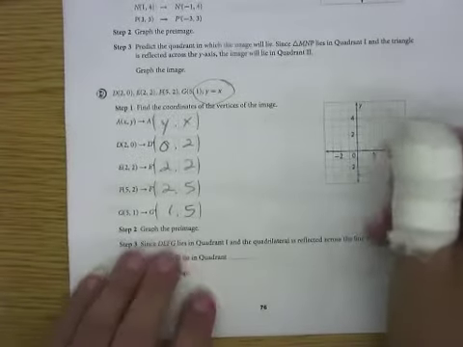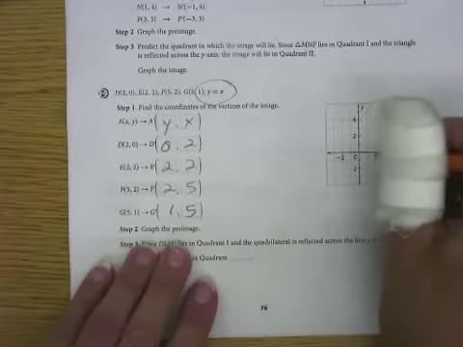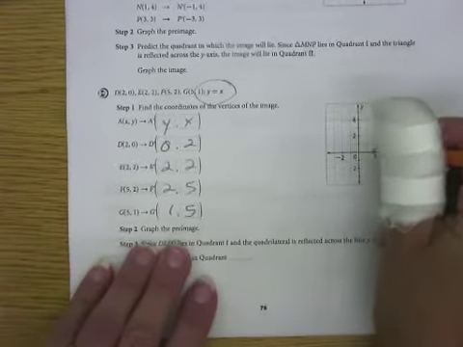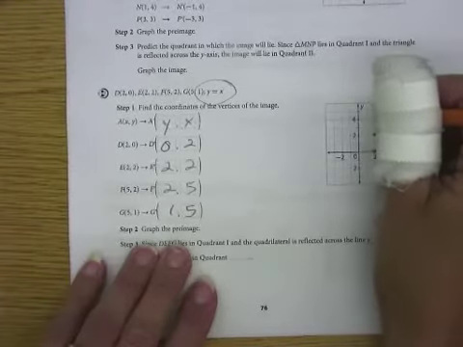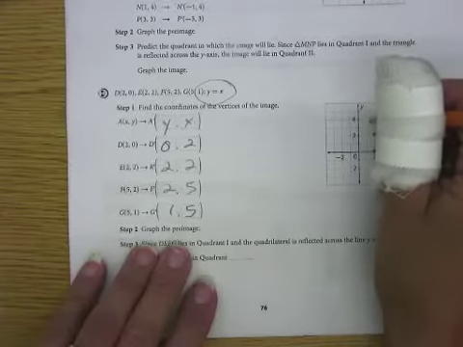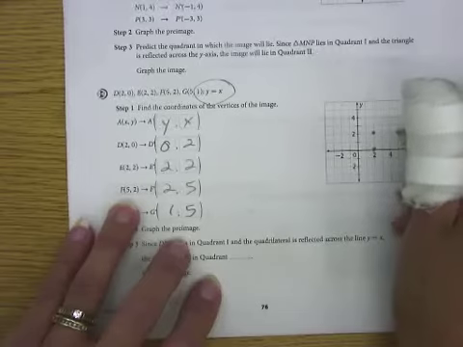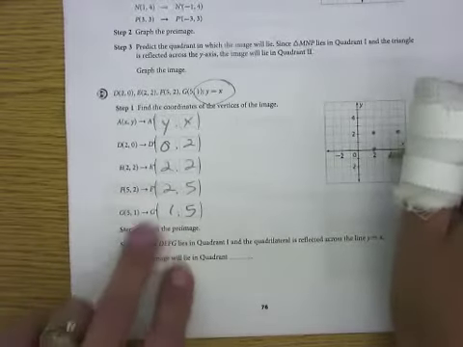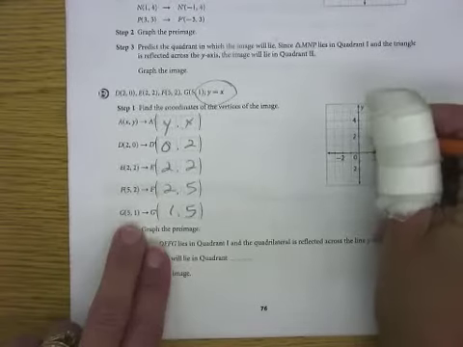And then finally, in step 2, they want us to graph the pre-image. So (2, 0), (2, 2), oh, I'm sorry, I'm looking at the wrong thing, (5, 2), and (5, 1).